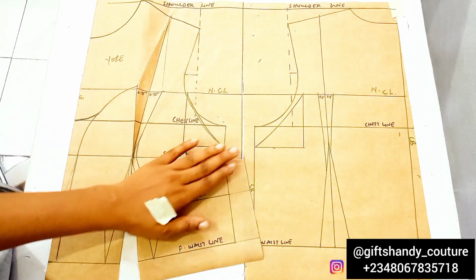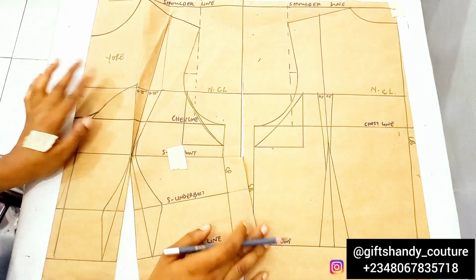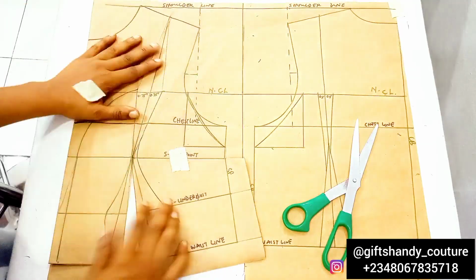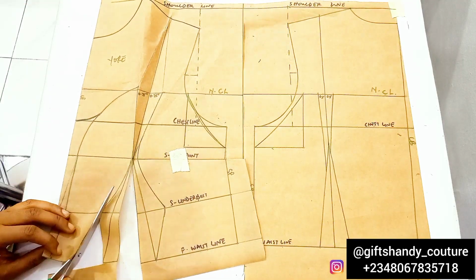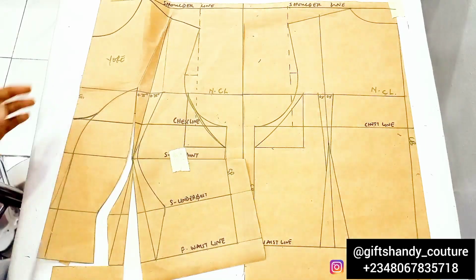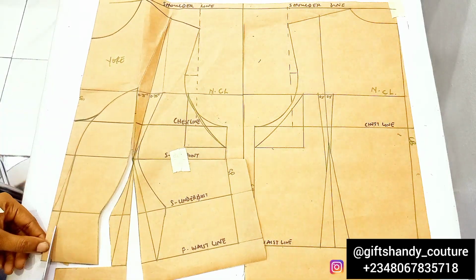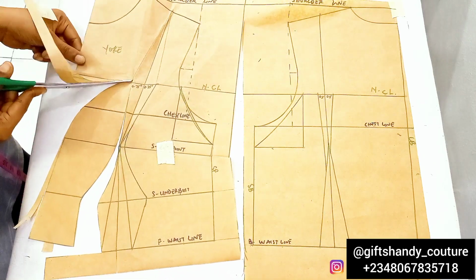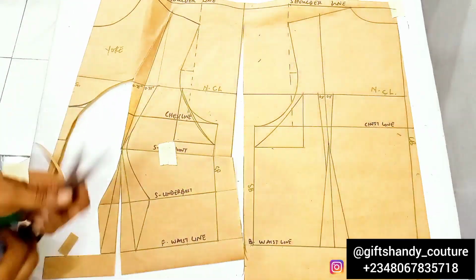Okay, this is basically all for this pattern. So the next thing I'll do now is to cut it out. So guys, just watch where I'm cutting. Guys, be careful. I'm going to cut through my underbust line, cut through that point, cut out my yoke, which is the yoke inset. It's an inset yoke. So I'll cut it out like so and bring it out.